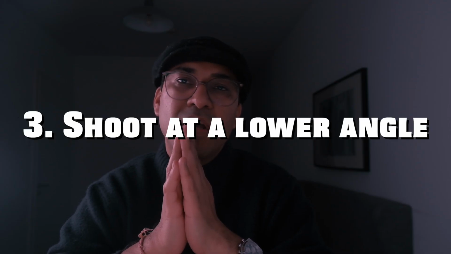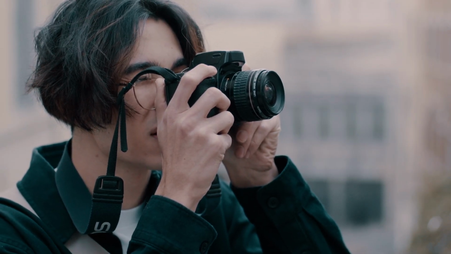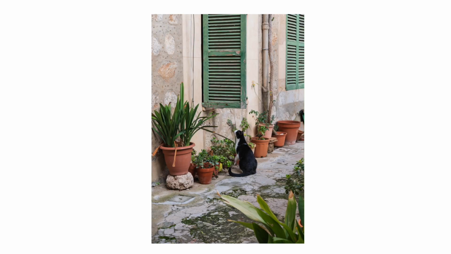Till now, we have manipulated the elements of a scene to fix a flat photo and add depth. But do you know that you can also do that just by changing the way you shoot? And the biggest example of that is by changing your shooting angle. Now, usually people take photos like this, straight on their eye level. If you take photos on your eye level, chances are that you will get a flat photo and all the elements in the scene will look to be in the same plane. It actually removes any sense of distance between the subject and the background.